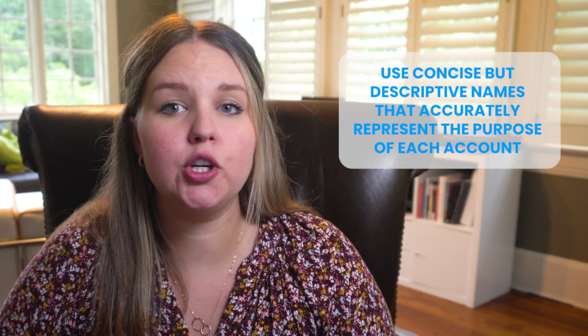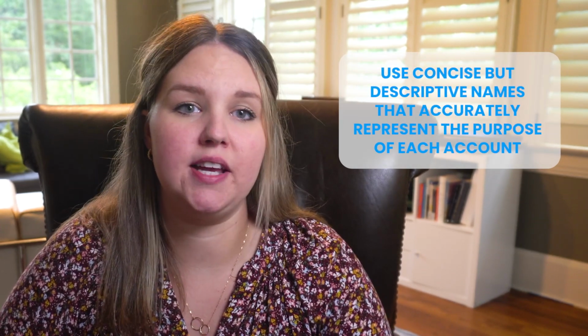It's also important to be sure you're assigning meaningful names and descriptions to each account to ensure clarity and ease of use. Use concise but descriptive names that accurately represent the purpose of each account. Once you have created the initial draft of your chart of accounts, review it carefully to ensure that it aligns with your business requirements.